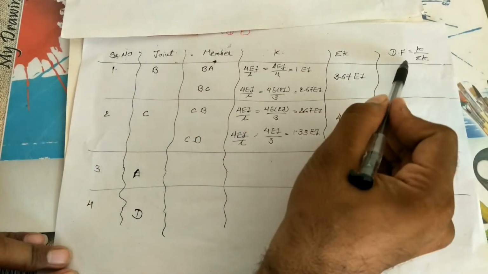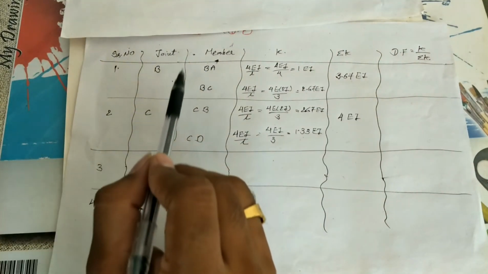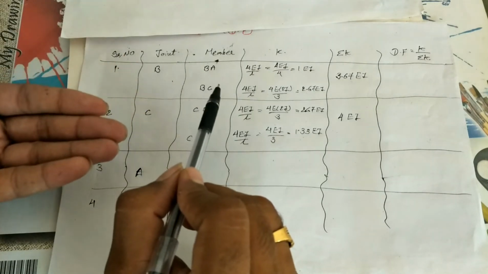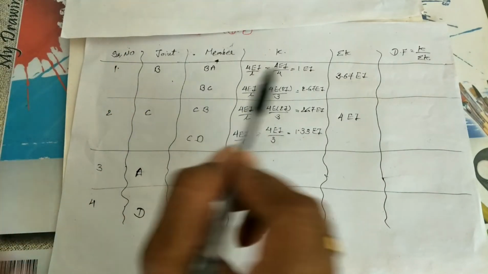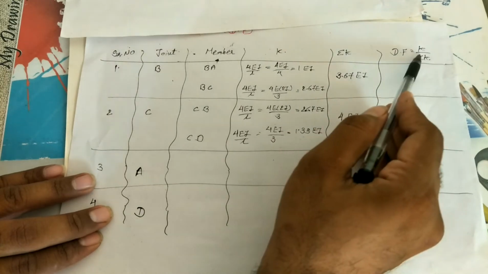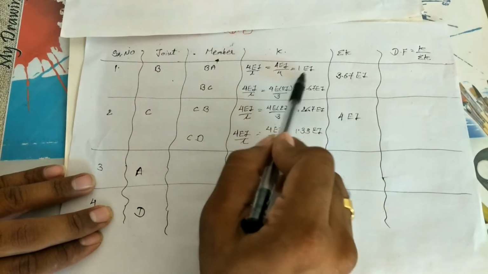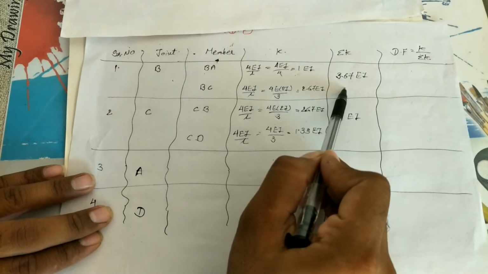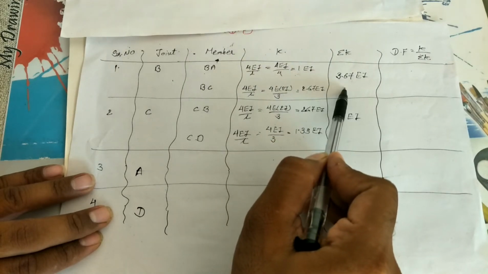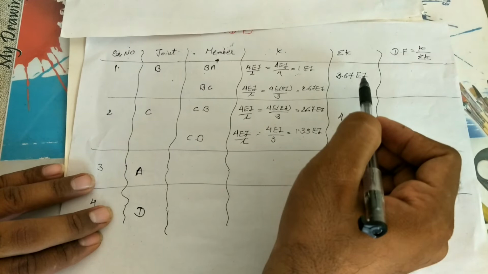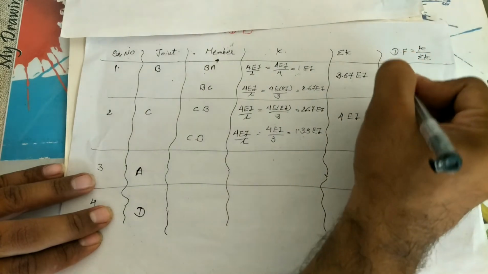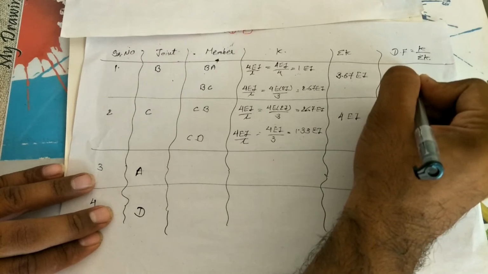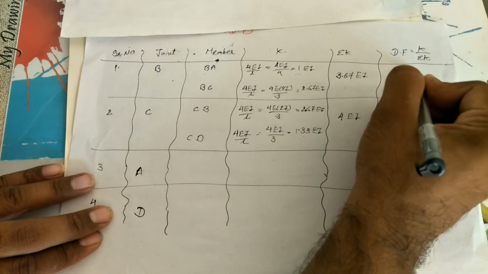Now we have to calculate distribution factor for every member. So for BA, that is K divided by sigma K. So K for BA is 1 divided by sigma K, 3.67. EI gets cancelled, and 1 divided by 3.67 is 0.27.